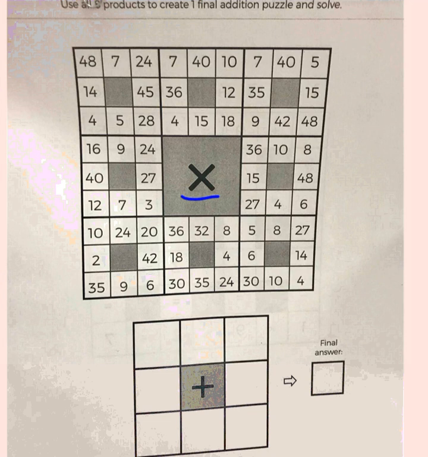So if I look at this square right here, and I want to solve, I'm going to look for 2 numbers that multiply and I find a product. So if I know that, and I look for smaller numbers, the kids realize that they're not going to multiply 24 times 45 or 14 times 7 because there is not a number or a product or answer that's big enough. So 4 times 7 equals 28. So they'll circle 28 and then they can write 28 in the box.